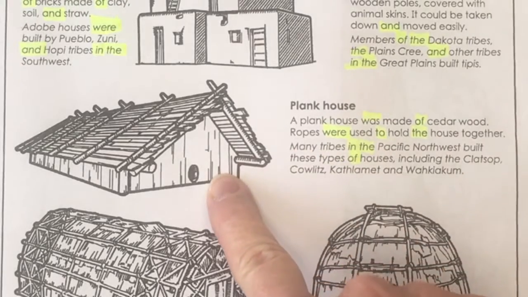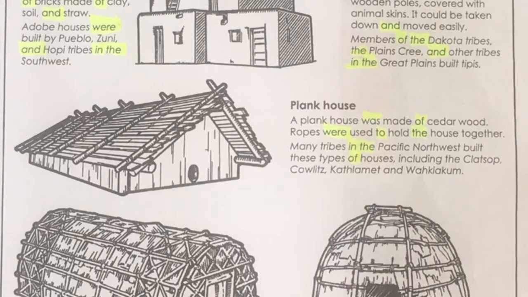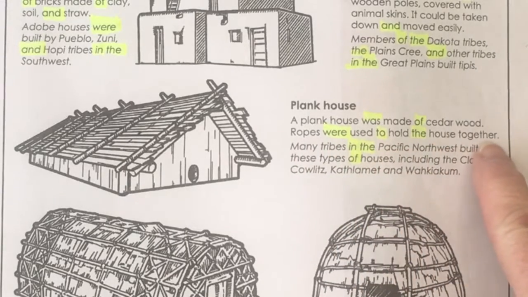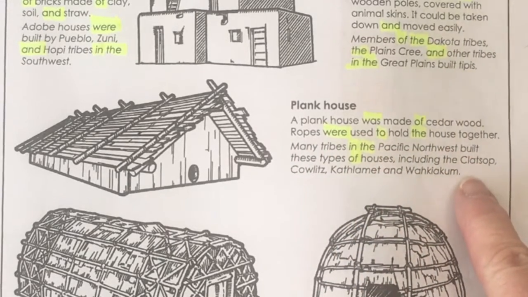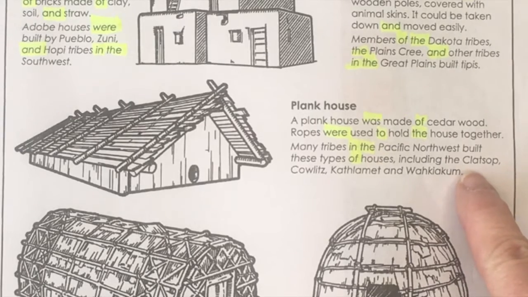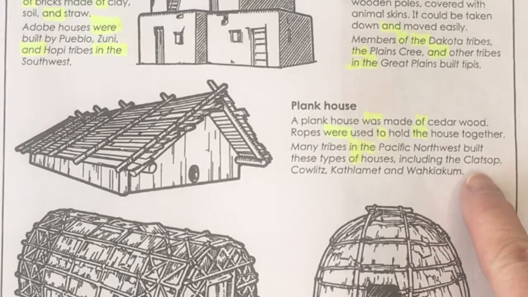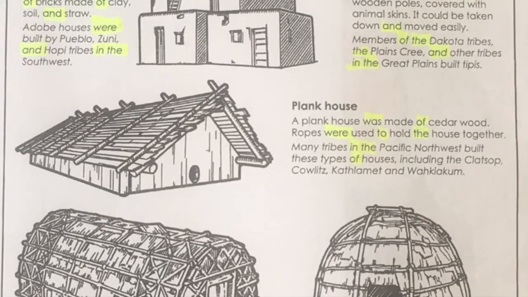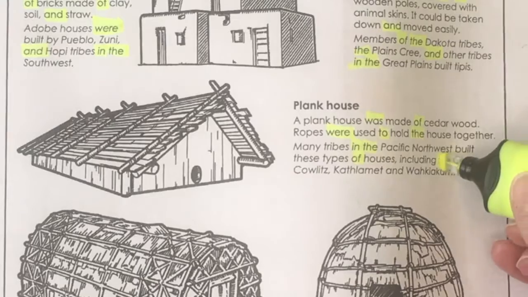We're going to move to plank house. A plank house was made of cedar wood. Ropes were used to hold the house together. Many tribes in the Pacific Northwest built these types of houses, including the Clapsop, Cowlitz, Cathlamet, and Wakiakum. So we found a few there. Did I miss any? Oh, yep. I missed the word the.